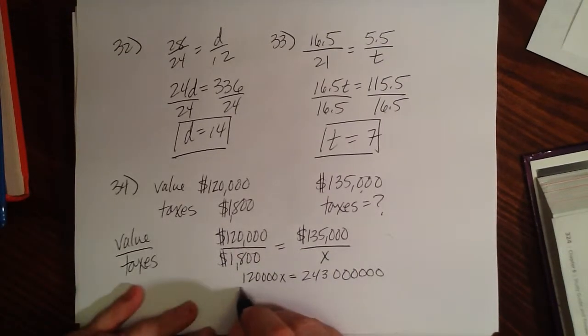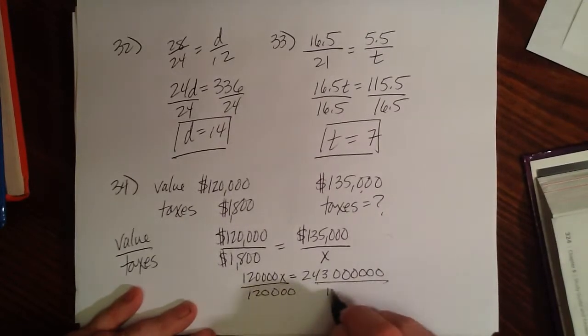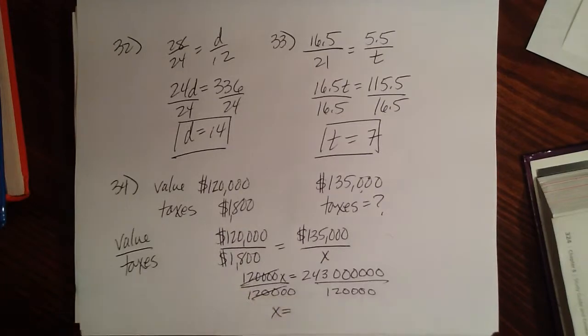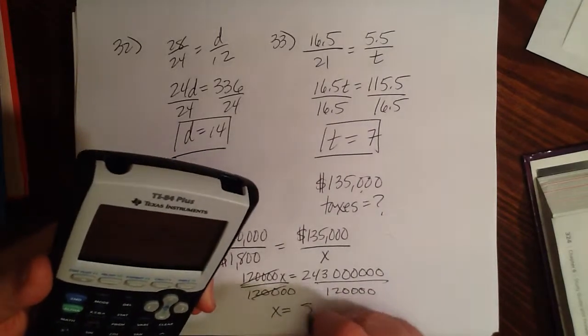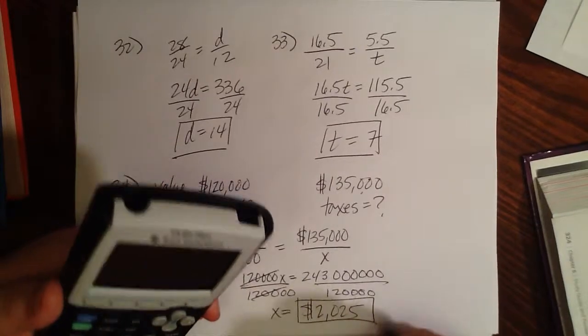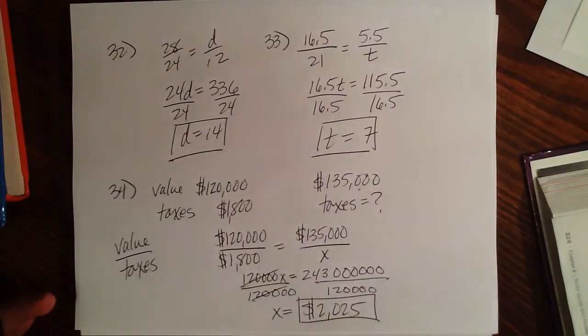Okay, to solve for x, you're going to divide both sides by 120,000. And you get x equals $2,025, which is slightly more than the 1,800, which makes sense in the ratio.